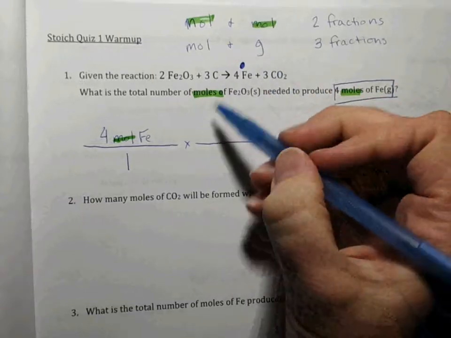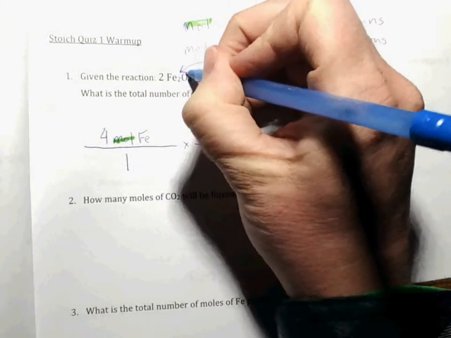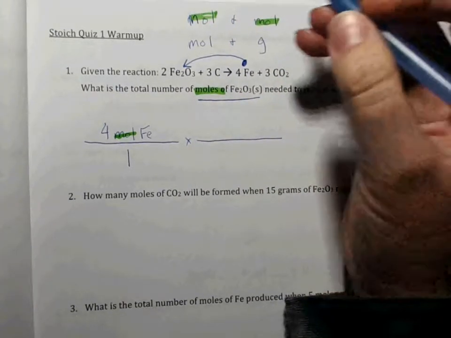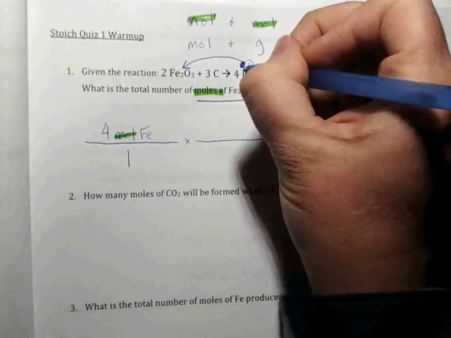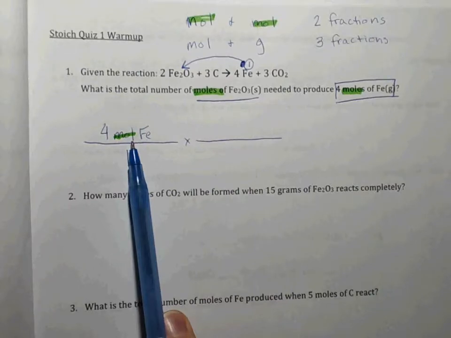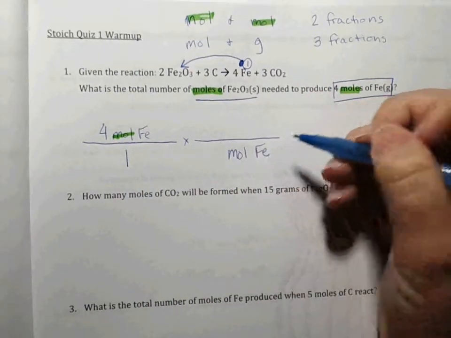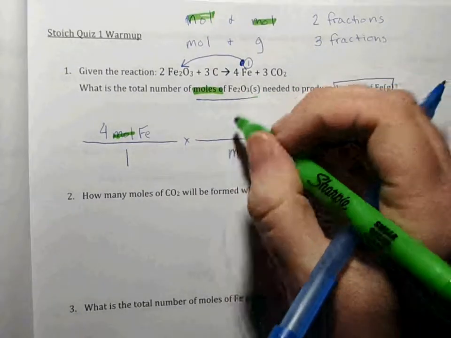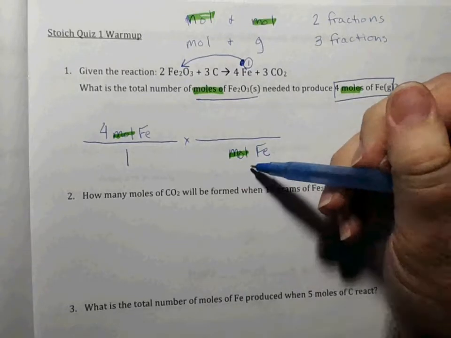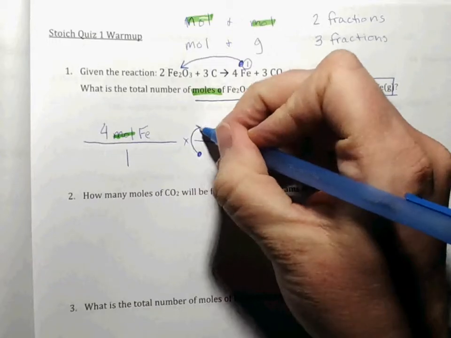They are asking about total number of moles of Fe2O3, so that's where my bridge is going to point, over at Fe2O3. And this will be my bridge for problem 1. Next, we know that what goes up must come down, so I'm going to put moles of iron on the bottom. Remember that once you have a number of moles on the bottom, you are ready to use your bridge. That's the fraction where your bridge is going to go.